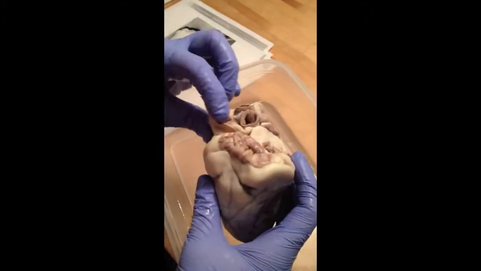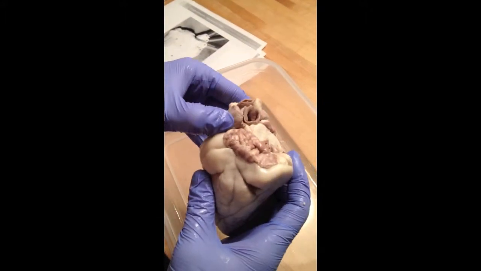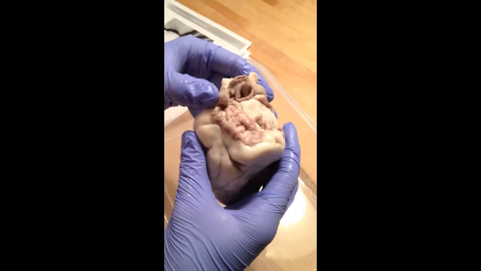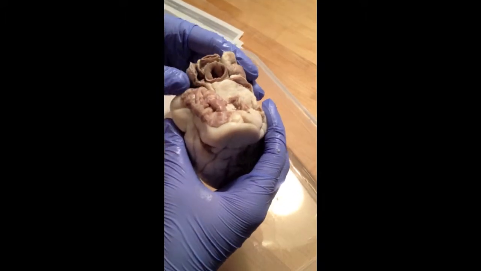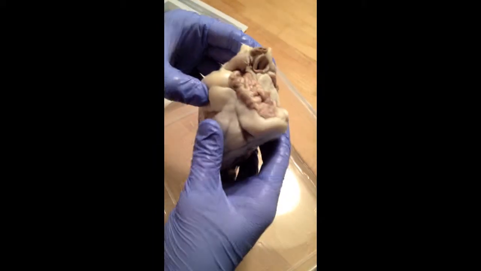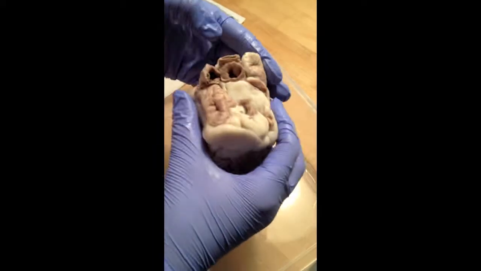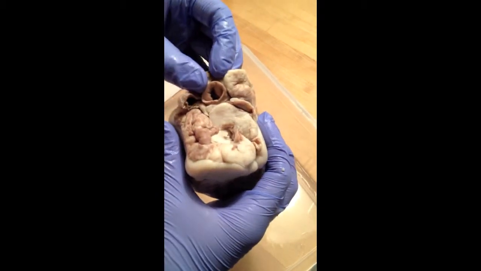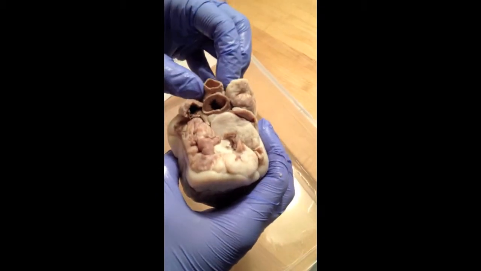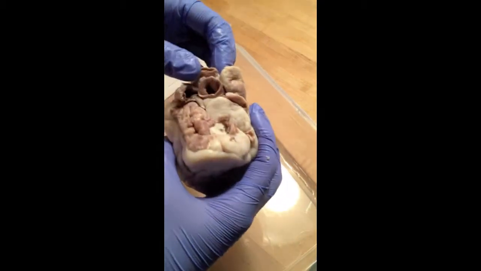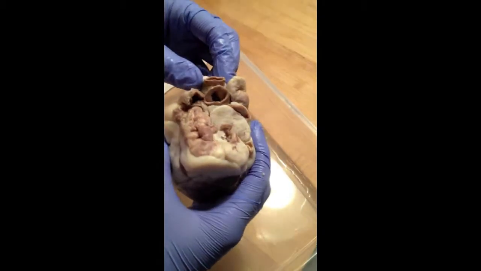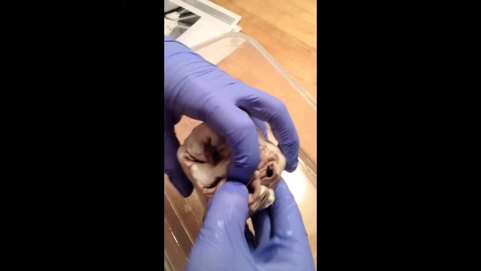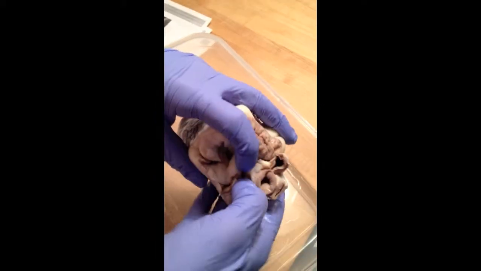Alright, so this blood vessel right here is the pulmonary trunk, and the blood in this vein would be going towards the lungs, and it would be oxygen poor. The aorta is this blood vessel right here, and the blood in the aorta goes towards the left ventricle, and it's oxygen rich. The ascending aorta is inside here.